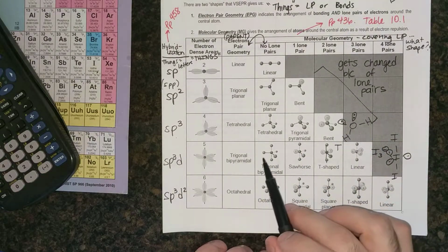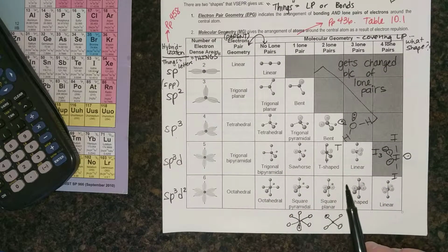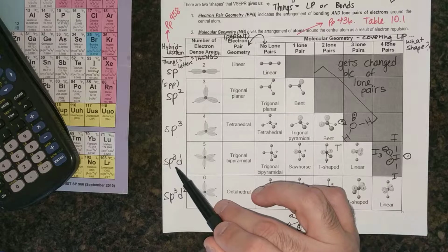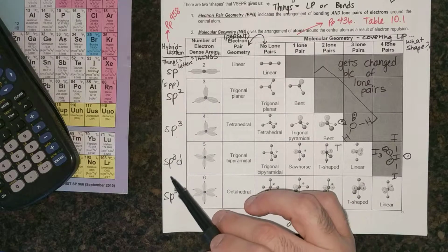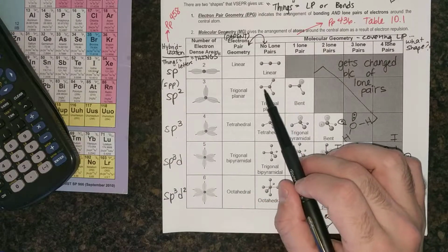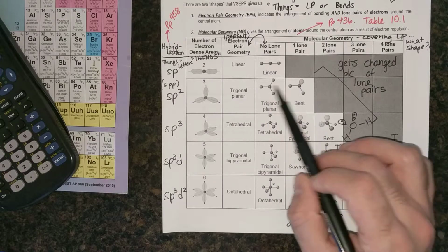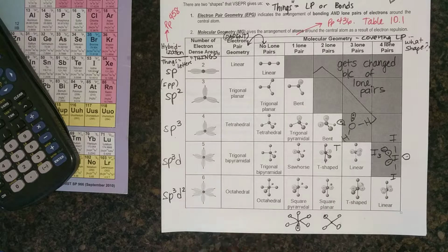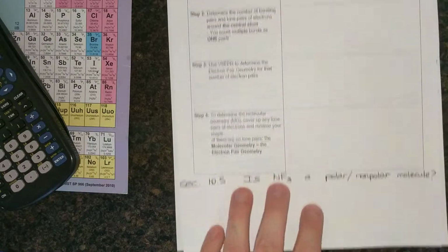So I could have 5 things around the central atom. It doesn't matter if it's 3 lone pairs, 2 lone pairs, or 1. The hybridization would still be sp3d. I could have 3 things around the central atom, and it could be 3 atoms, or it could just be 3 bonds, or just 1 lone pair and 2 bonds. It's still going to be sp2. Okay? Now let's put this idea to an example, and I'm going to keep this off to the side.